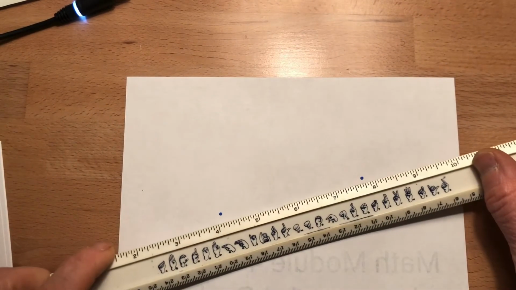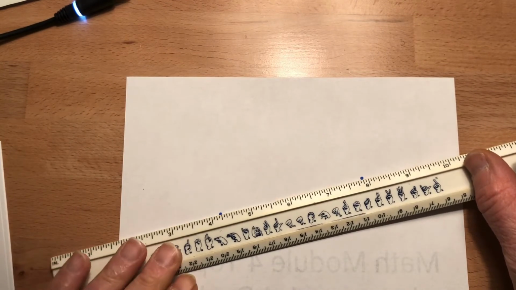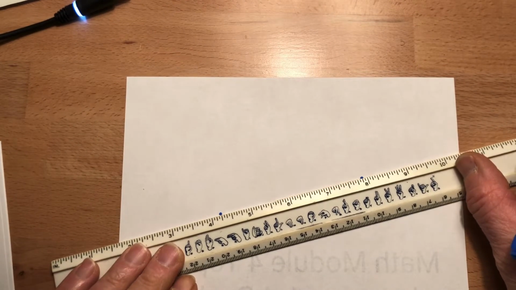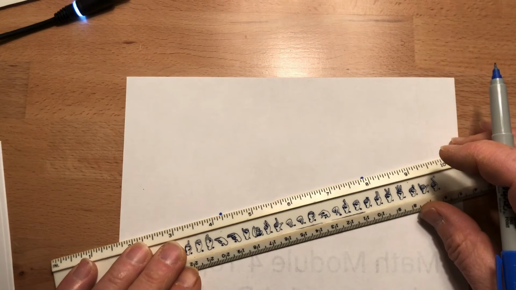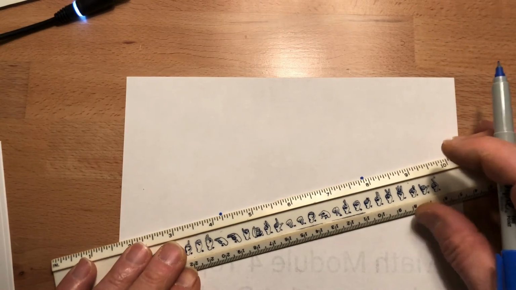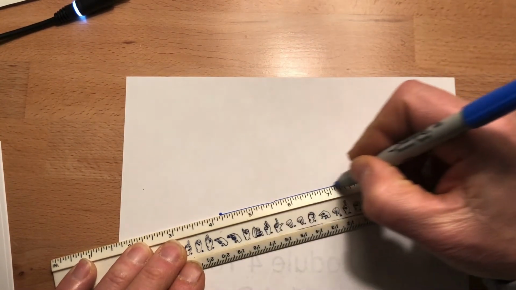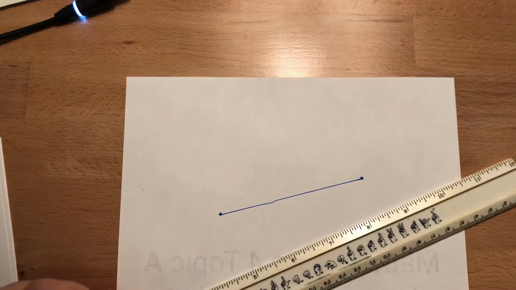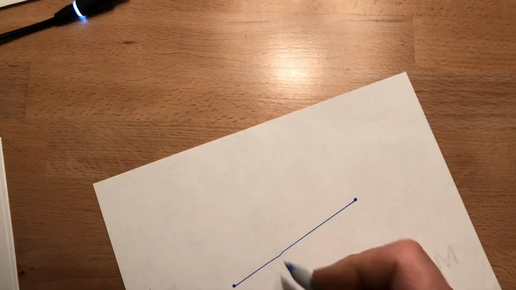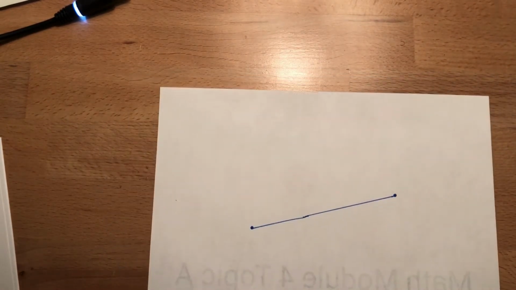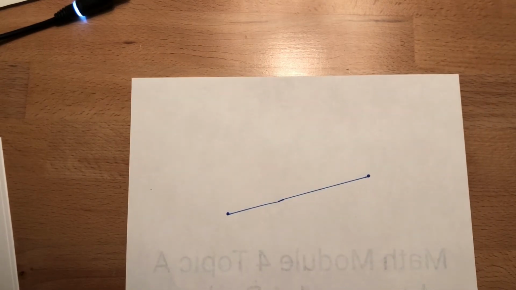Next thing we're going to do is take our straight edge, and I'm going to lay it down to make a nice straight line between the two. I'm going to get that there, kind of halfway, and then draw a line to connect them. Mine's got a little chicane in it there, but we'll pretend that's straight. So you do the same.